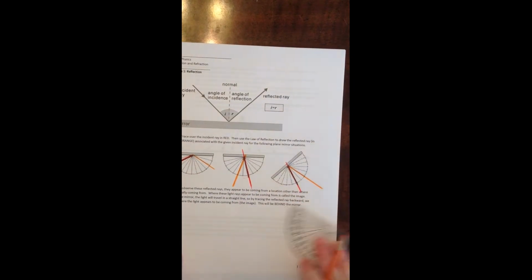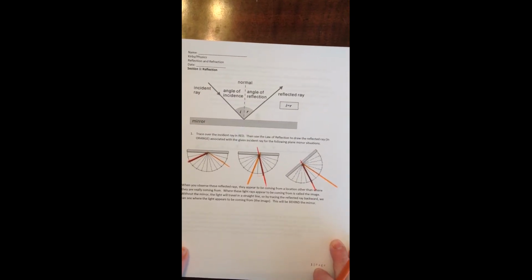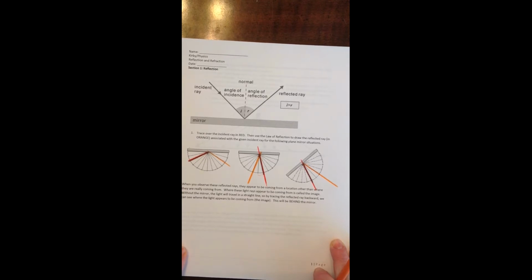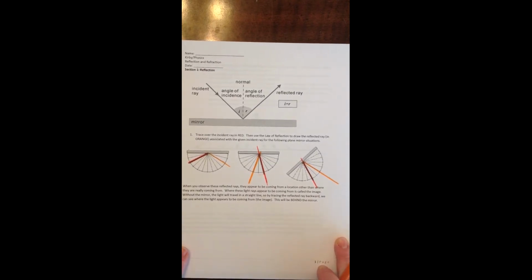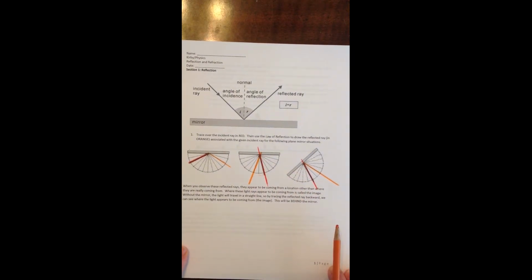with orange. Now I'm using colors here to help us keep track of the rays, because there are going to be a lot of lines when we draw these ray diagrams. So we're always going to have the incident going in red and the reflected out in orange.